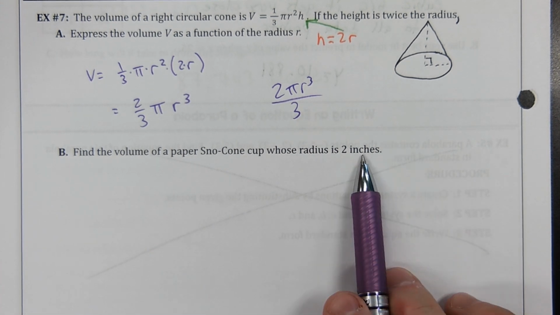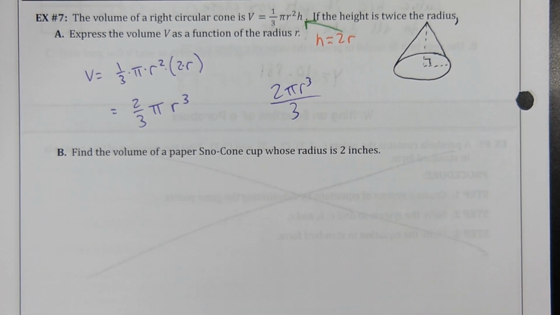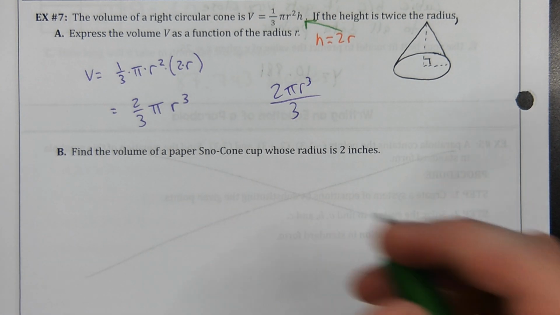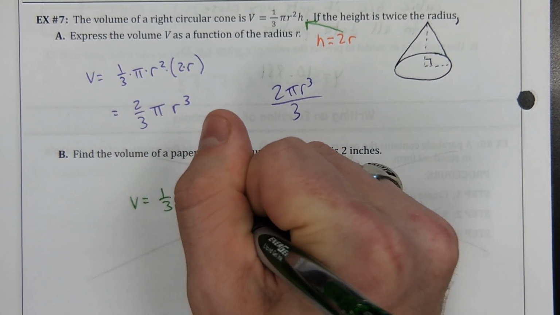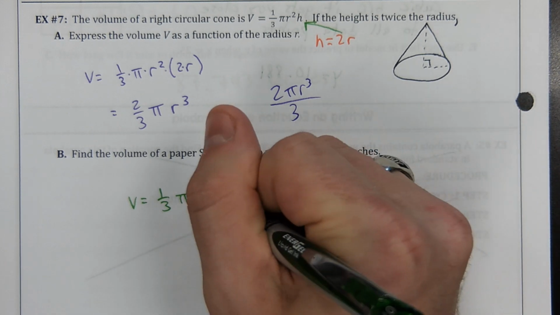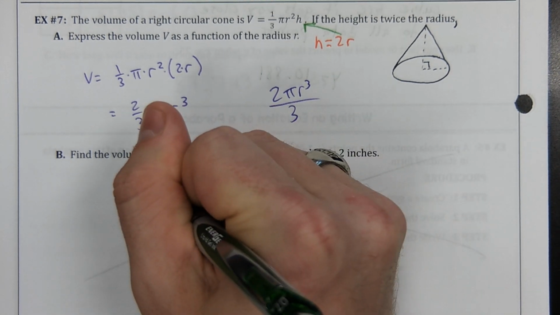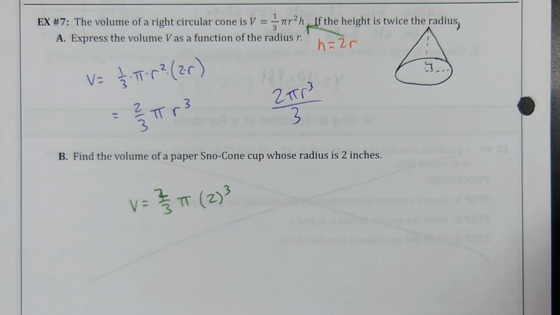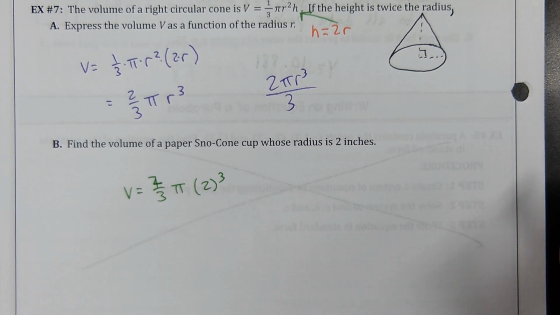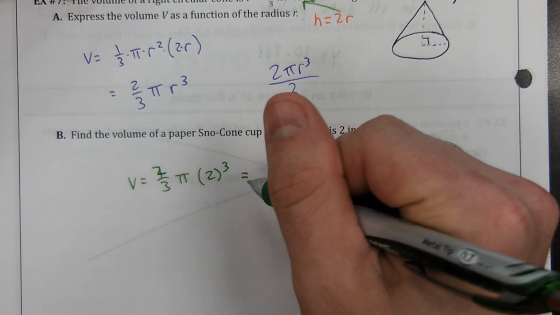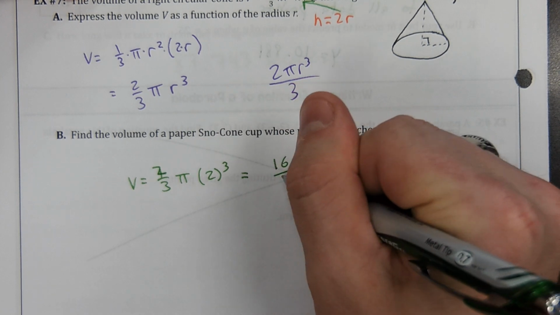Literally plug in r equals 2. So volume is 1/3 pi, and then your radius cubed. Oops, I forgot my 2. Sorry. There you go. And what is 2 to the 3rd power? 8. 8 times 2 is 16. So this volume is 16/3.